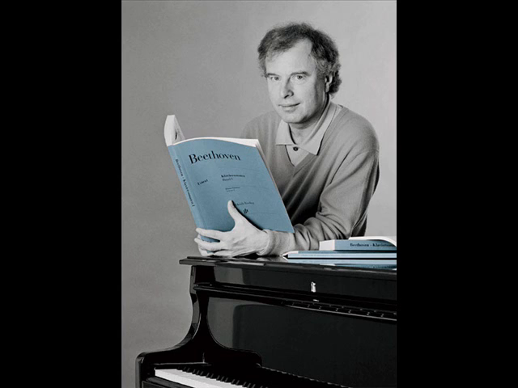Now, if you don't repeat the first half, then suddenly there is no balance. And that's obviously not what Beethoven wanted. So if a performer wants to do it differently, then he or she should write his or her sonata, but not this one. So we finished the exposition.